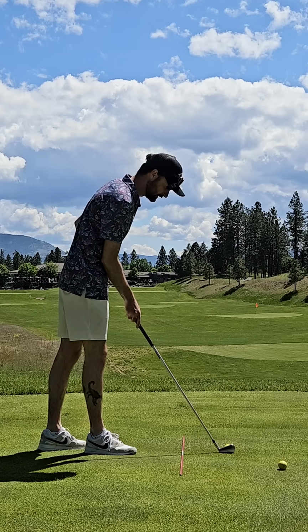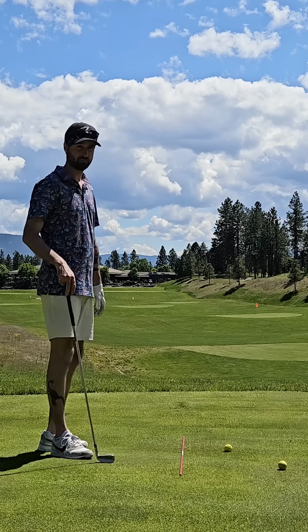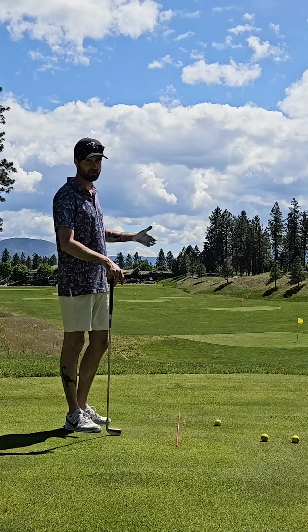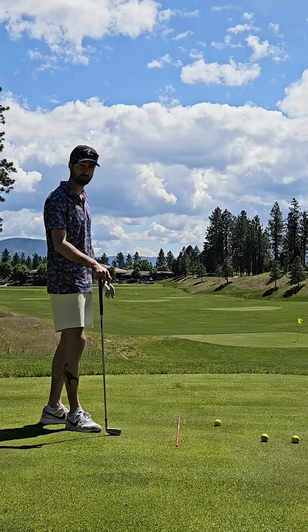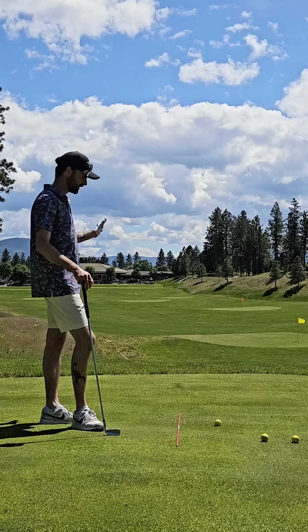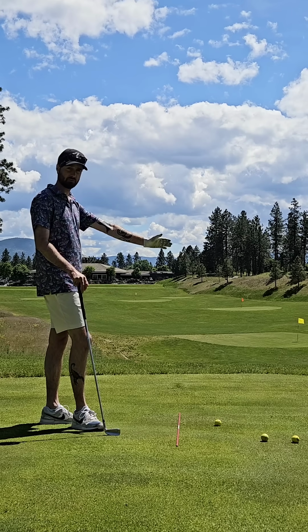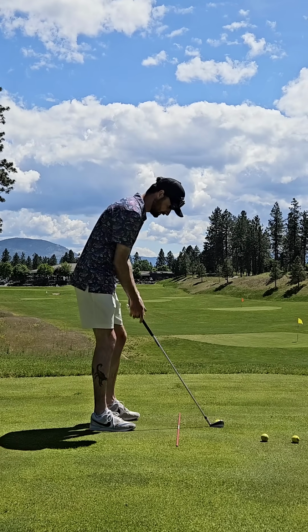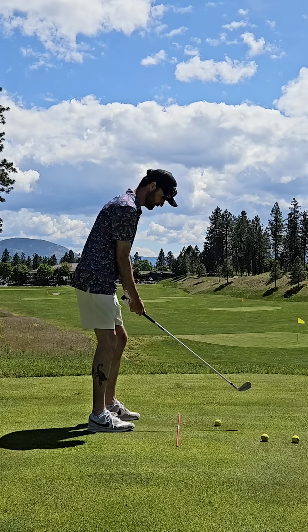The thing is, every now and then that can kind of open up to 3 to 4 degrees, maybe 5 degrees left with my path, and then a face that starts to open almost 4 to 5 degrees as well. And then we get some horrific misses where I can miss it hard left and I can miss it flare cut right as well.